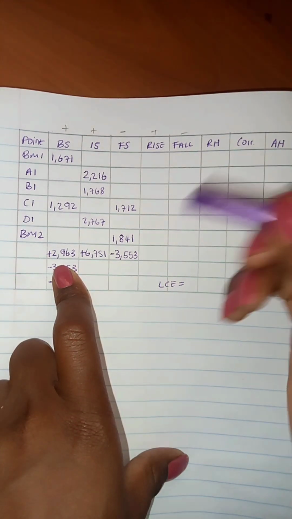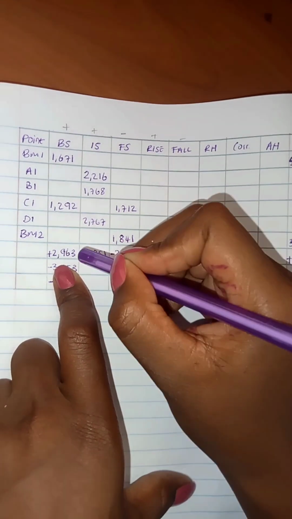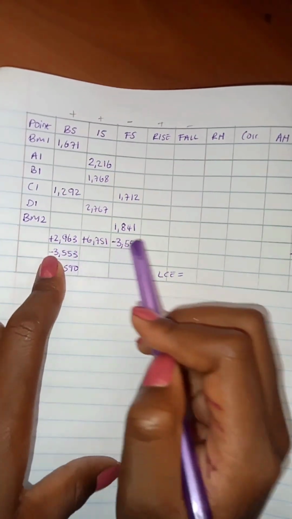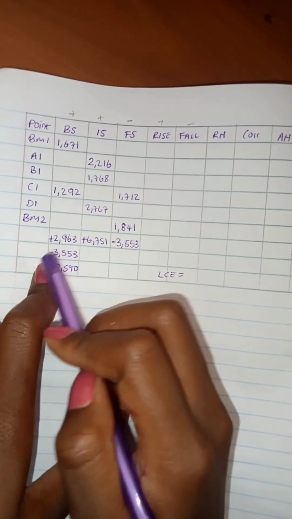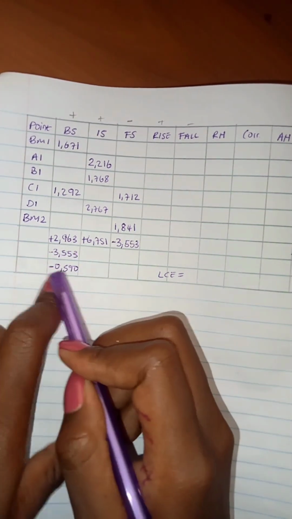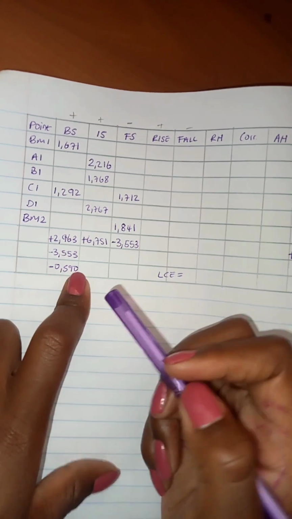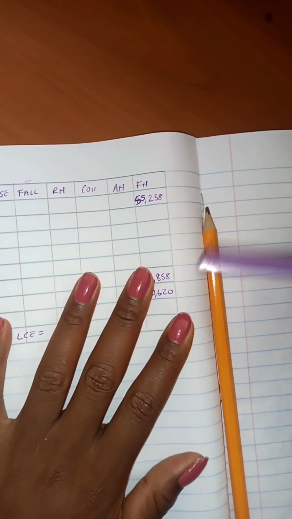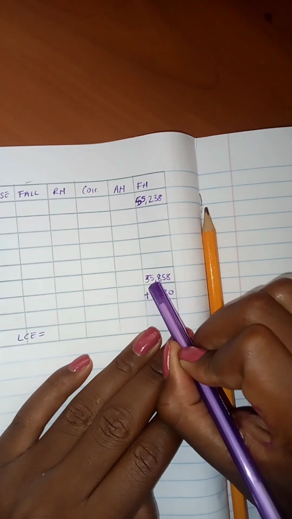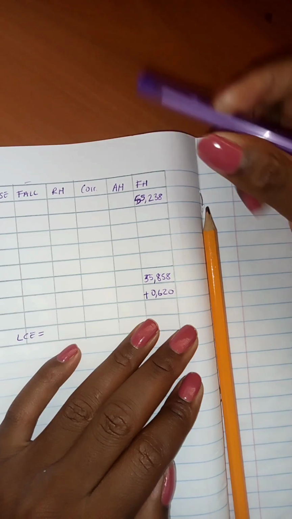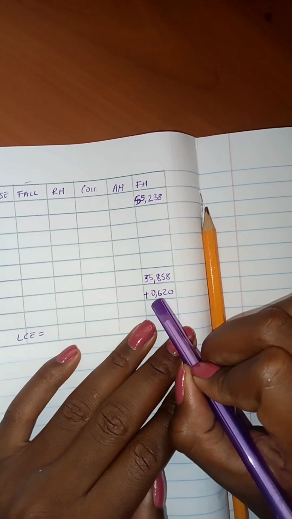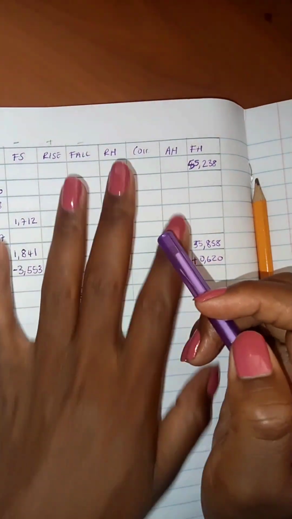And then after that, we subtract the total for the fore side from the total for the back side. So we're going to say this: 2,963 minus 3,553, and that will be negative 0,590. And then after that, we go to the final height. We're gonna say 55,858 minus the top, which is 55,238, and this will give us a positive 0,620.